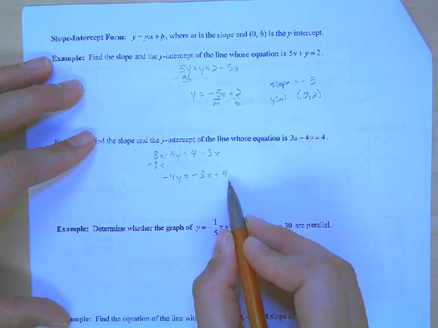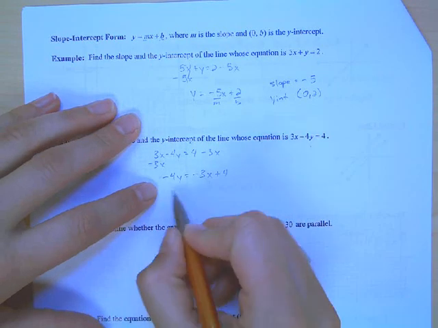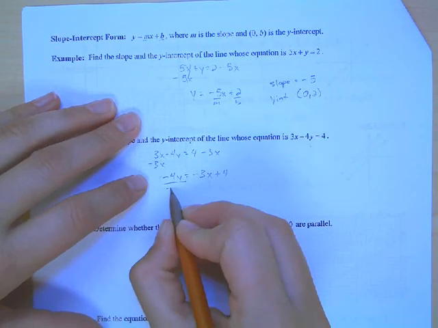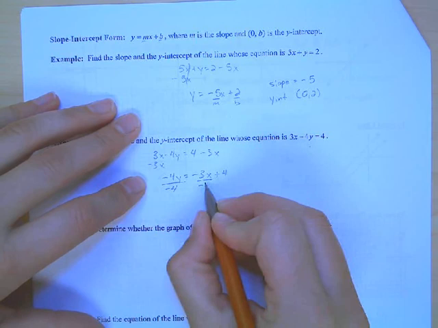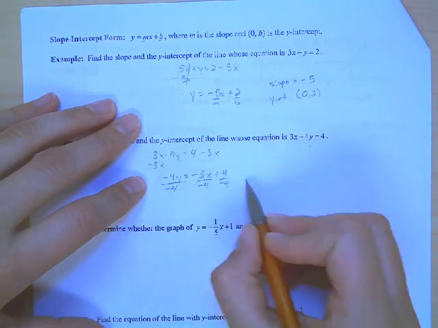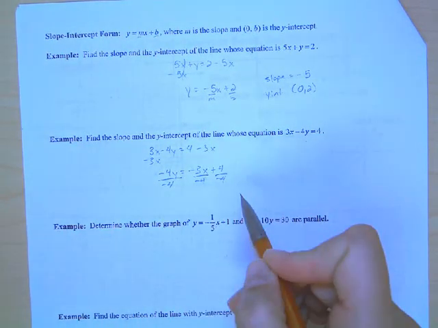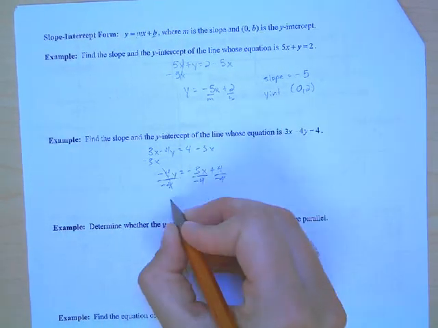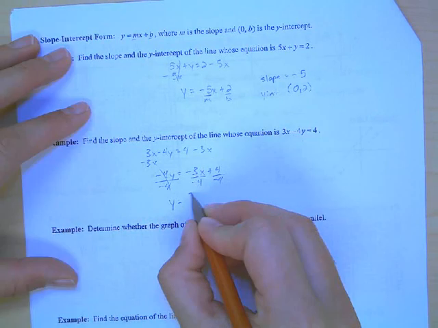Okay, so over here we get y equals -3 over -4, which just becomes positive three-fourths x, and 4 over -4 is -1. Okay, this is my slope-intercept form. This gives me my slope, this gives me my y-intercept. So same thing, slope is going to be 3/4. Remember, m is the slope, and then my y-intercept is (0, -1). Negative does go with it, so (0, -1) is my y-intercept.